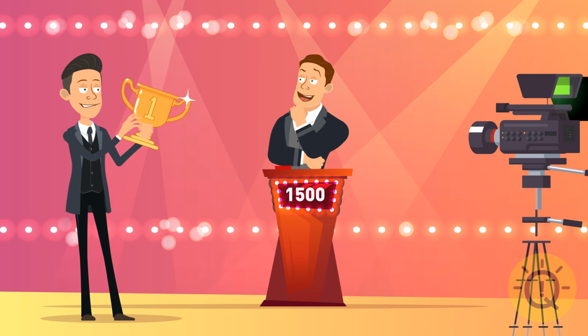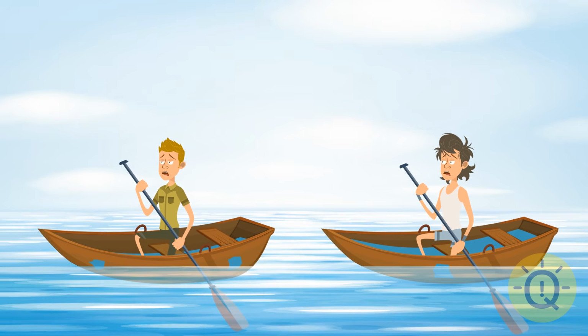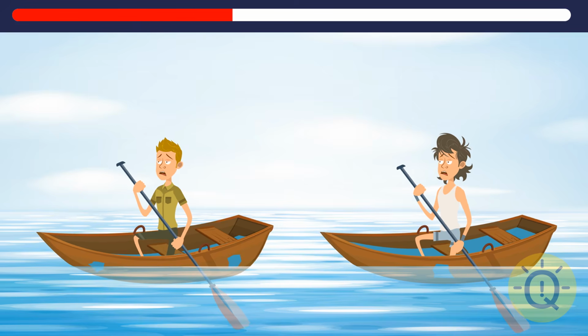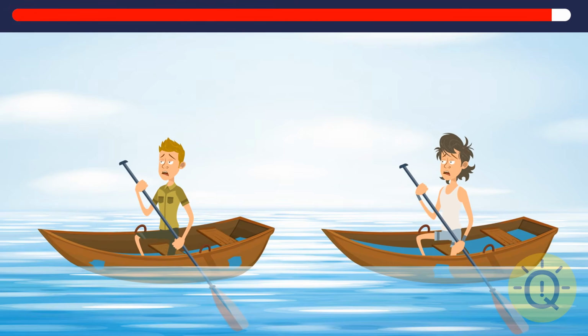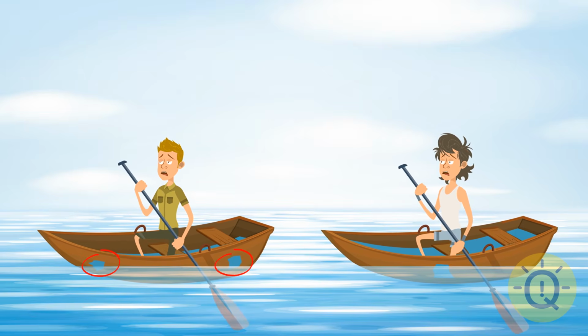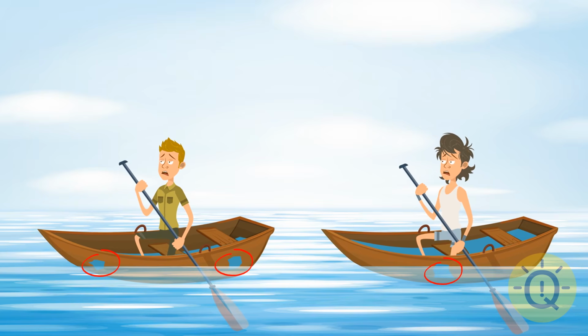For your next challenge, the game show host shows you a picture of sinking boats. Which boat do you think will sink first? The first boat has 2 holes in it, but somehow it has way less water inside. The second boat only has 1 hole, but look at the amount of water that's gotten inside. It's definitely the second boat that's going to sink first.